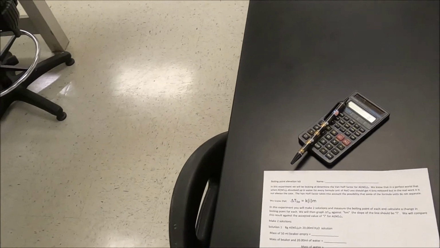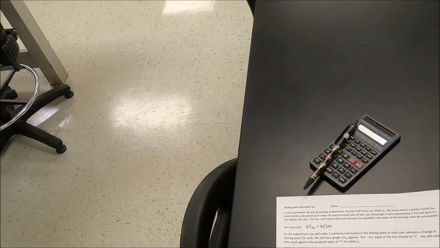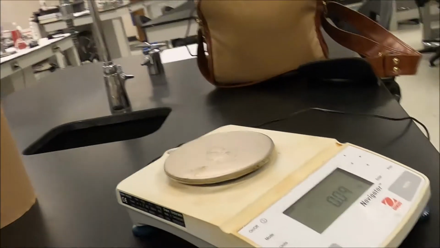We're going to make two solutions, 8 grams of aluminum nitrate in 20 milliliters of water and 12 grams of aluminum nitrate in 20 milliliters of water. So the first thing we need to do is get the mass of the beakers, then the mass of the beakers with water, and then the mass of aluminum nitrate.